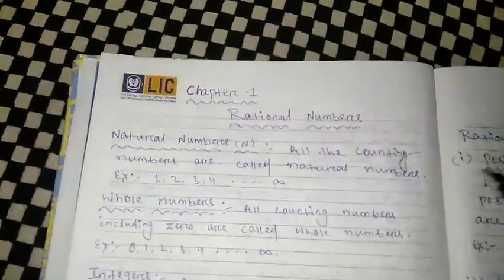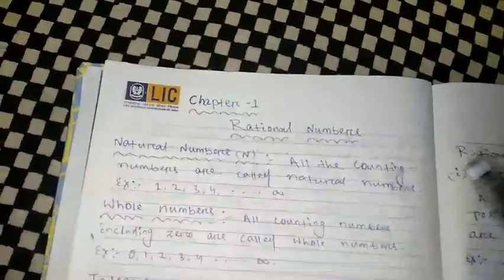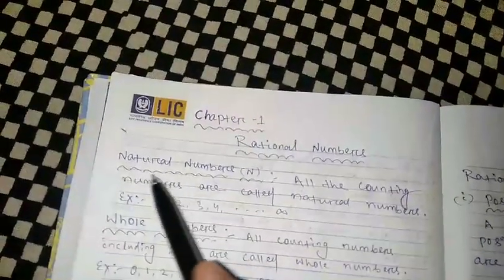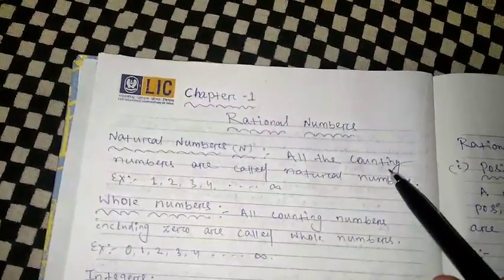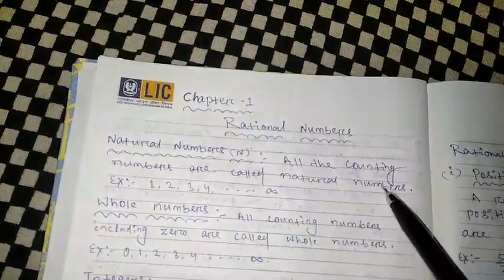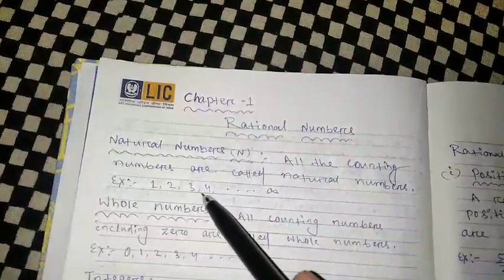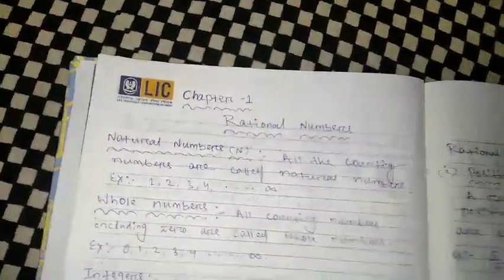Today we'll start the first chapter, rational numbers. So before we start the chapters, let's know what is natural number. All the counting numbers are called natural numbers. All the counting numbers means 1, 2, 3, 4 up to infinite. All these are called natural numbers.